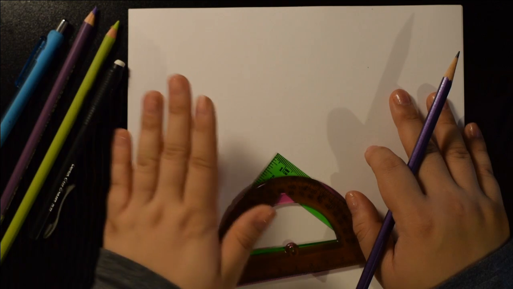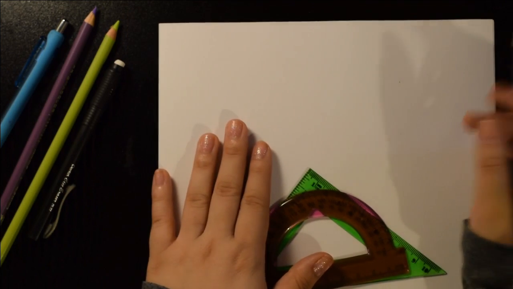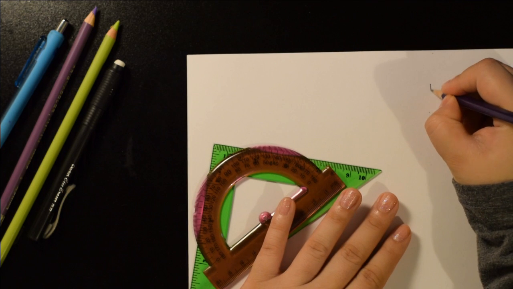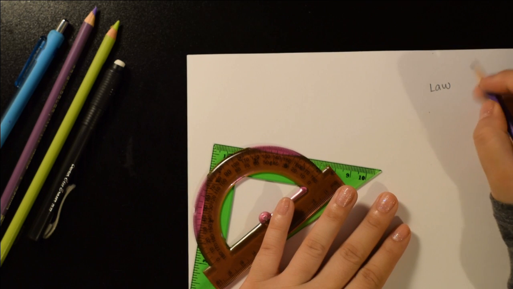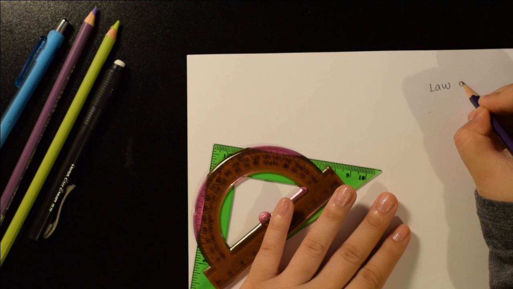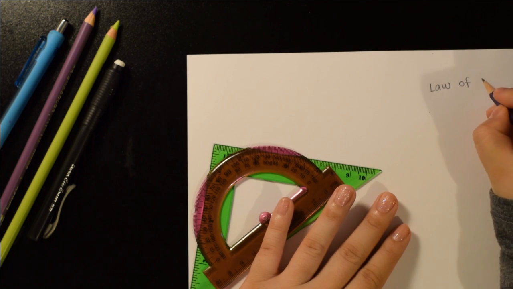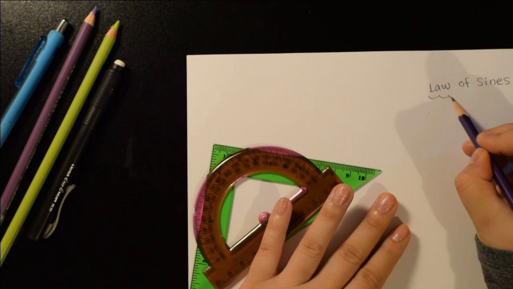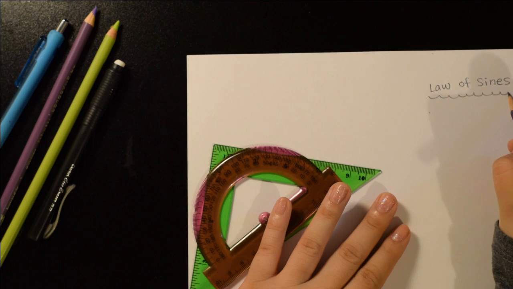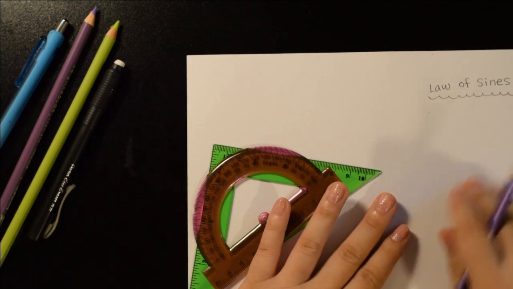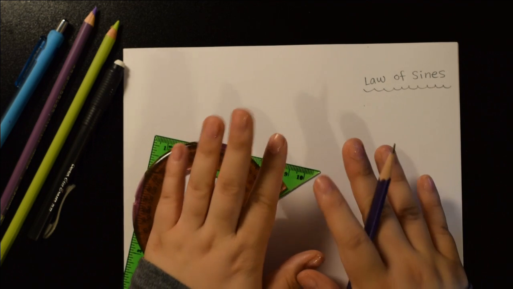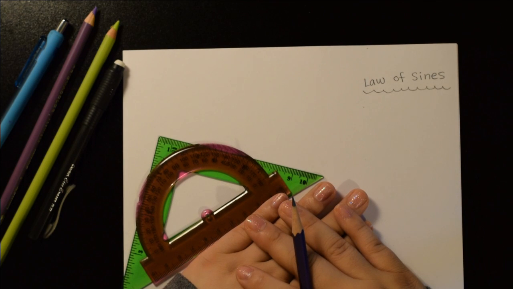Today, let's take a look at the law of sines. This was a requested topic, so thank you to the person who suggested this.